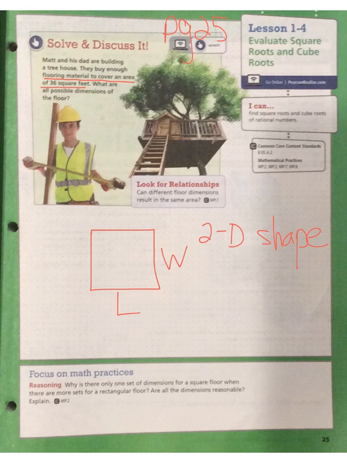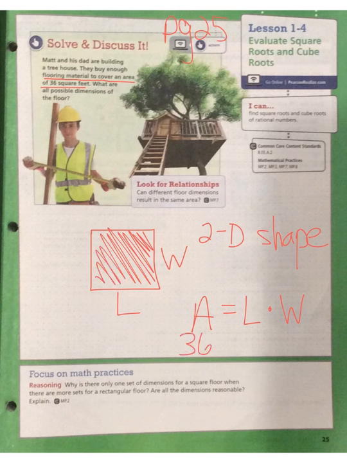Okay, and it also is asking for the area, and so it's important for us to know that the area of this floor would be length times width. And so if I were to shade in this whole area, and it equaled 36 square feet, that's the answer. What could be some possible lengths and widths? What two numbers could multiply together to get us an area of 36? So length times width to get 36. We'll talk a little bit more about that in class.